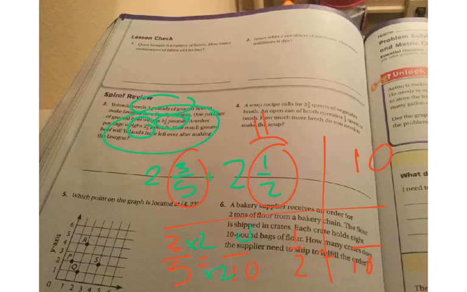2 times 2 is 4. So therefore, I'm going to do this up here. I'm going to have 2 and 4 tenths. Then 2 times 5 is 10. 1 times 5 is 5. So it'll be 5 tenths. 2 and 5 tenths.